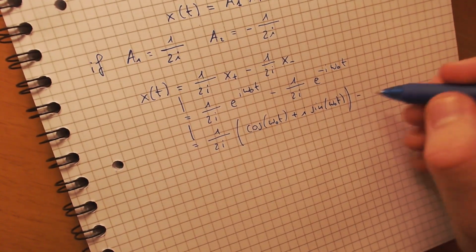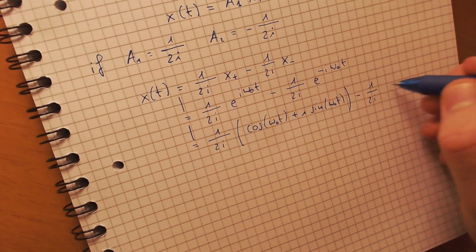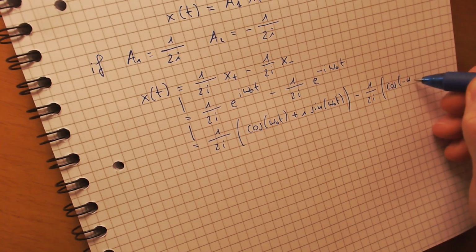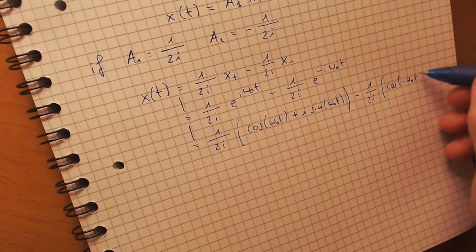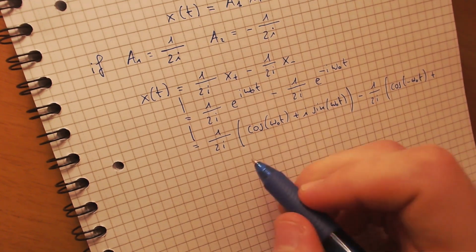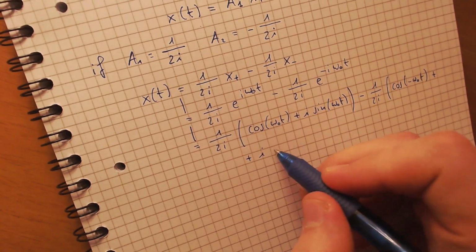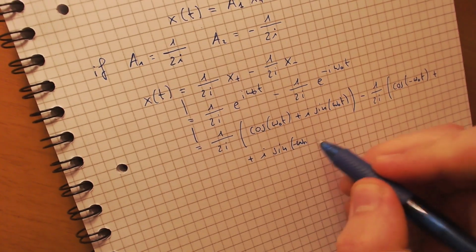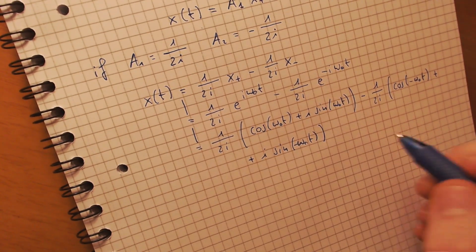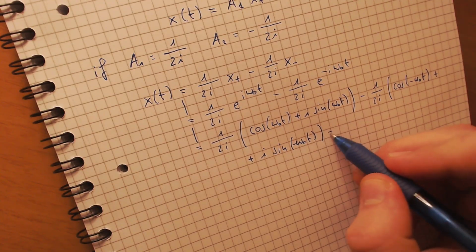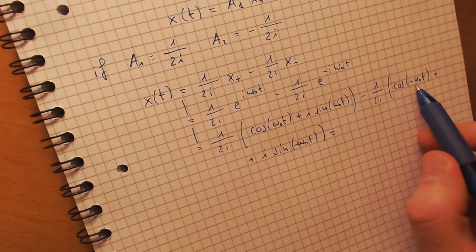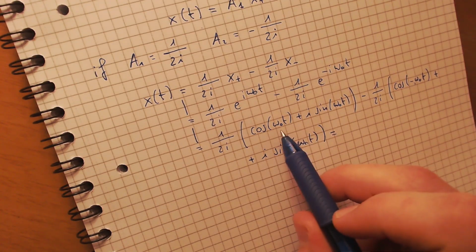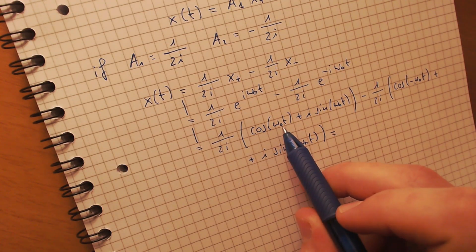similarly we get cosine of minus omega 0 t plus i sine of minus omega 0 t. Okay, so we know that cosine of minus omega 0 t is equal to cosine of omega 0 t.